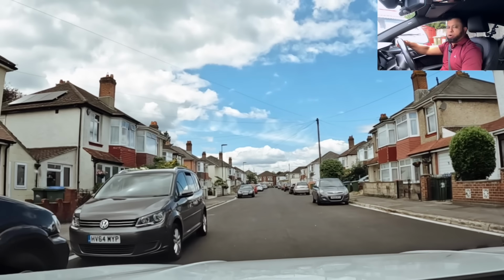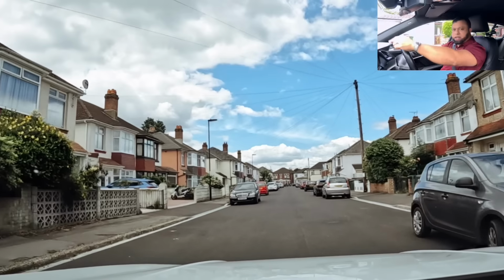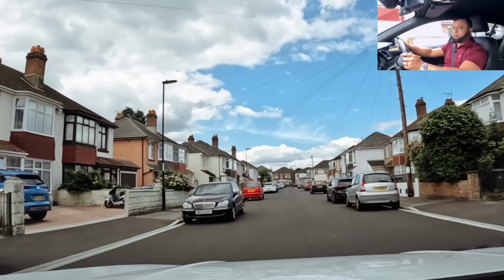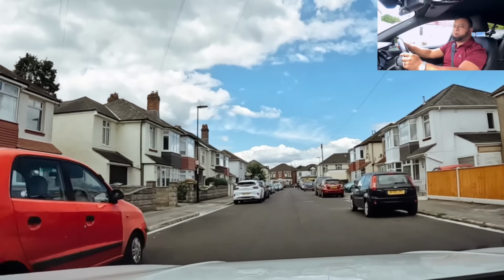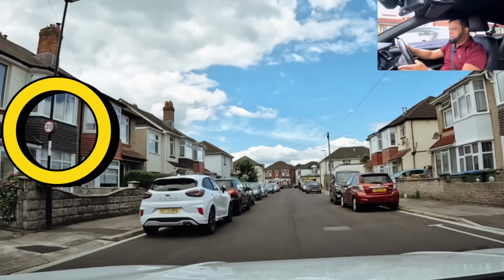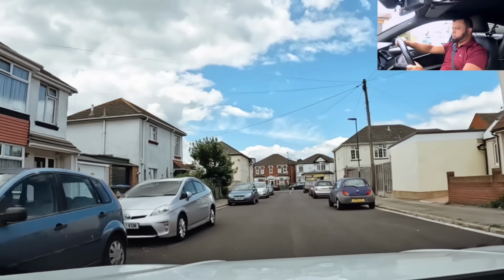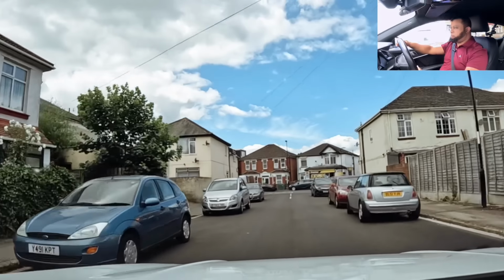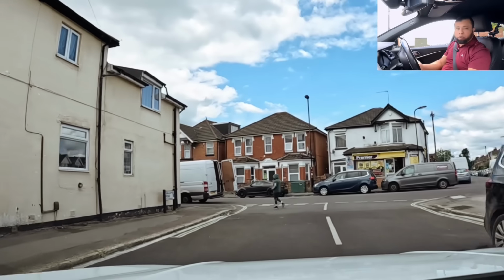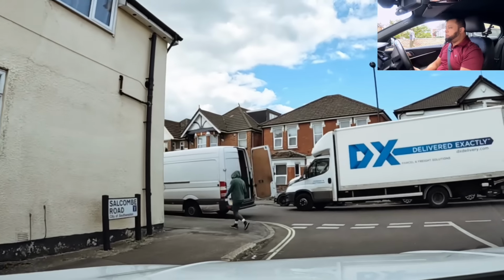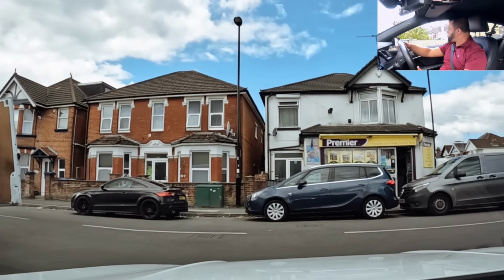Okay, so here we know this road is 20. How do we know? Look over there. Can you see it? It's 20. At the end of the road, we will go right. Mirror, mirror, signal right. Okay, so as you drive, always keep looking, keep reading the road, and keep the principles that I gave you in the beginning. Make sure you remember those so you know.